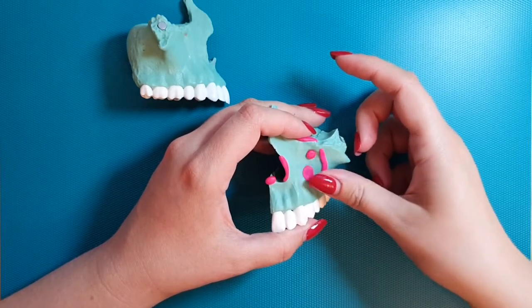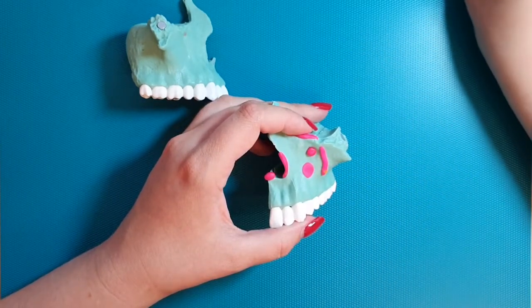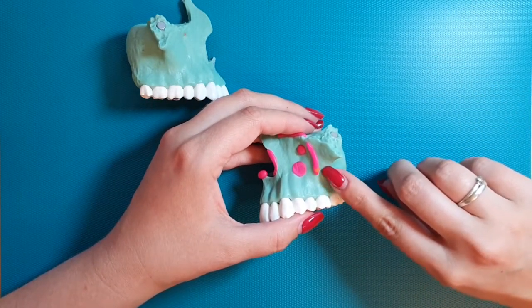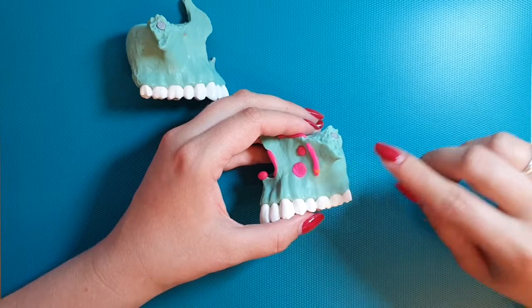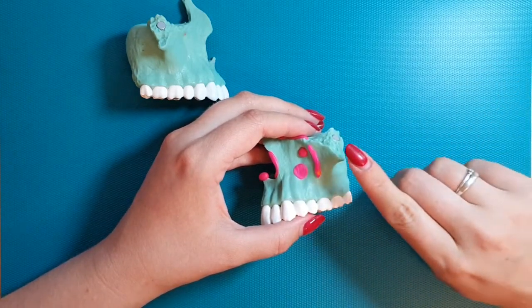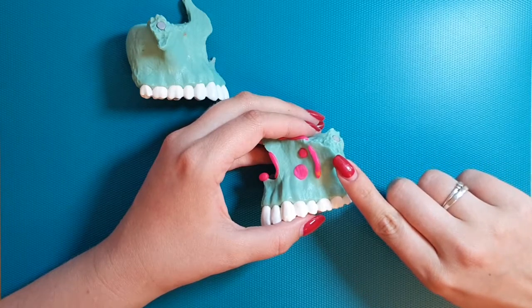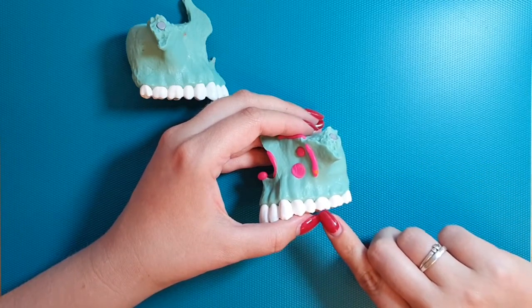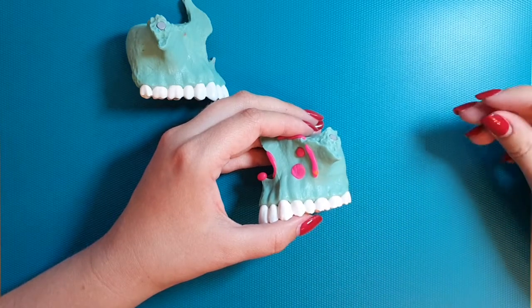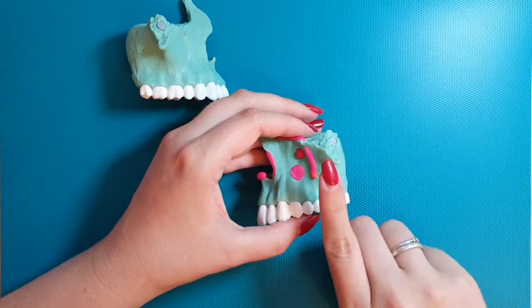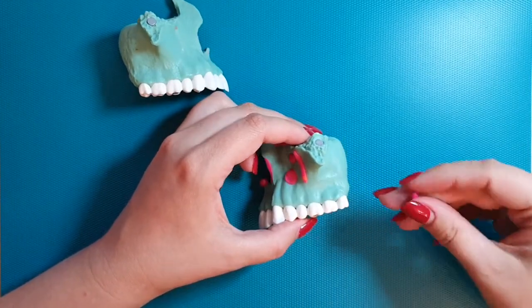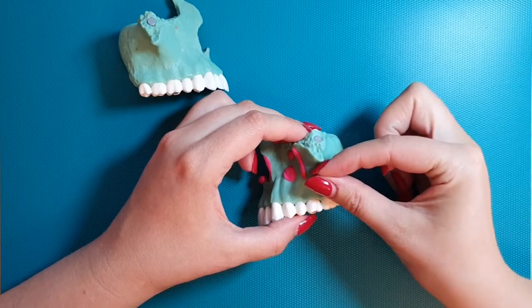Last structure at the anterior wall is the zygomatic alveolar crest, which runs from the zygomatic process to the first molar. It forms the border between anterior and posterior wall of body of maxilla.